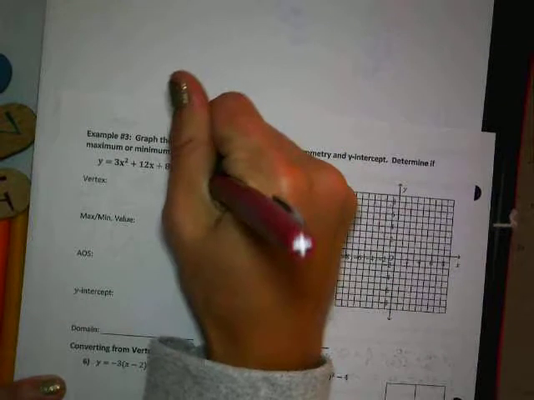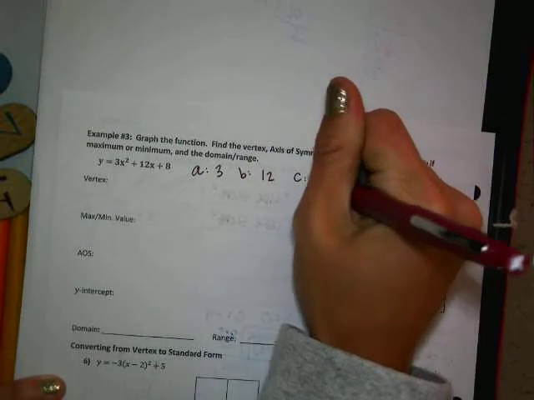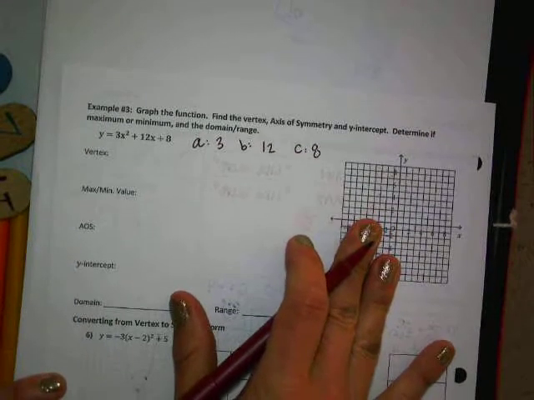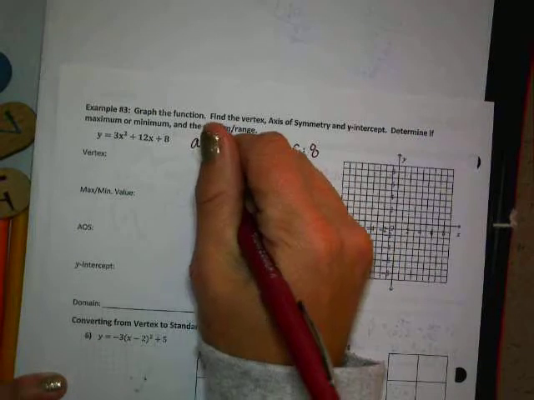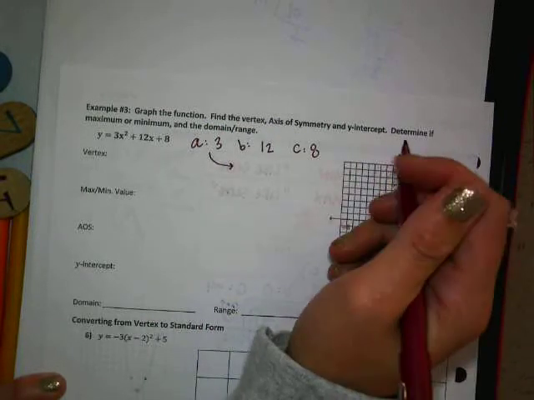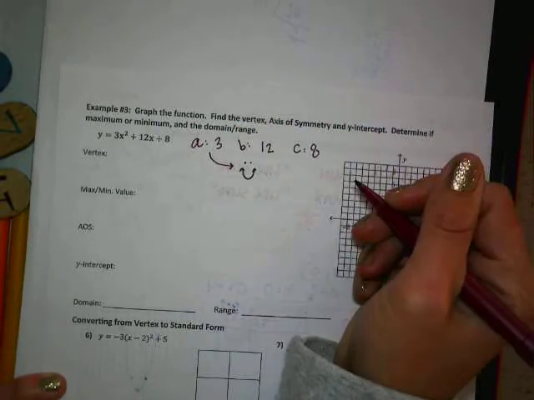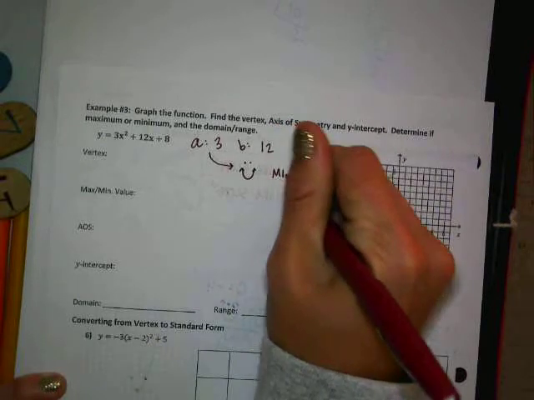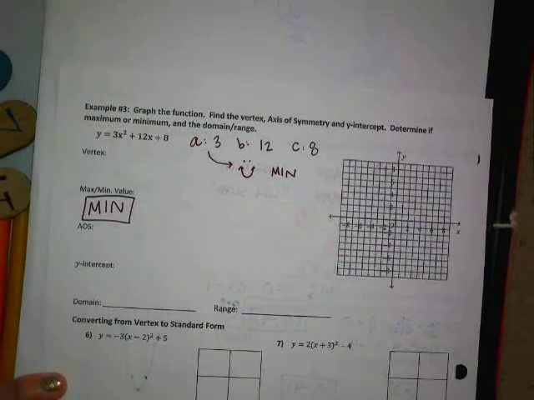All right. Let's see. Who have I not called on? Brianna, tell me my A, my B, and my C on this next one. Your A is 3. Your B is 12. And your C is 8. Very good. Asalia, looking at the A value, do I have a maximum or a minimum? A minimum. Very good, because A is positive. So I have a happy face parabola, so it is a minimum. Down here where it asks, you can put minimum.